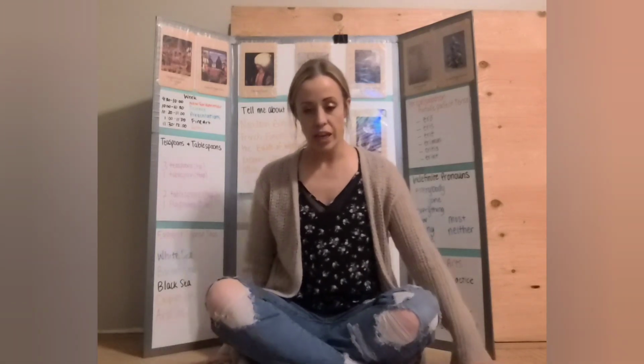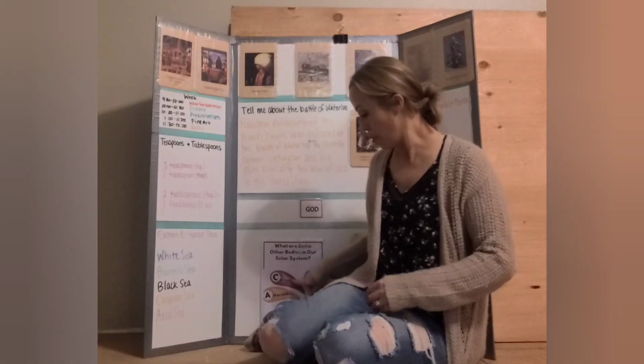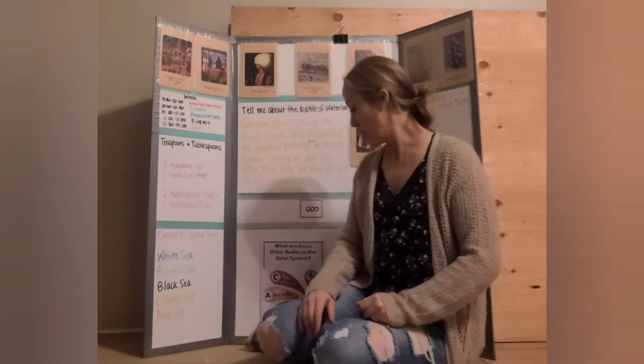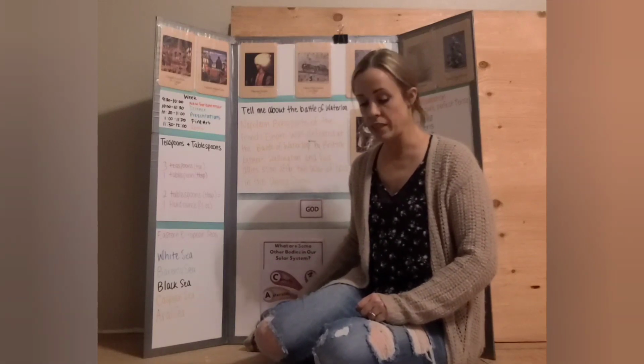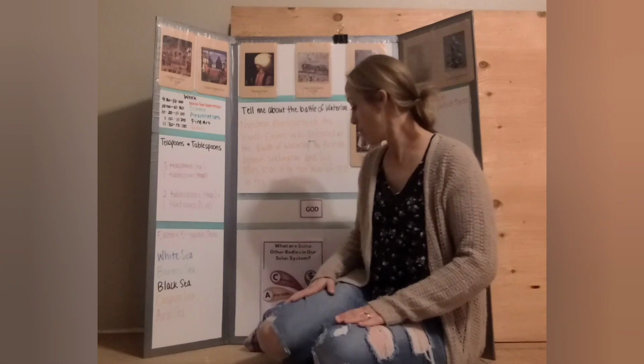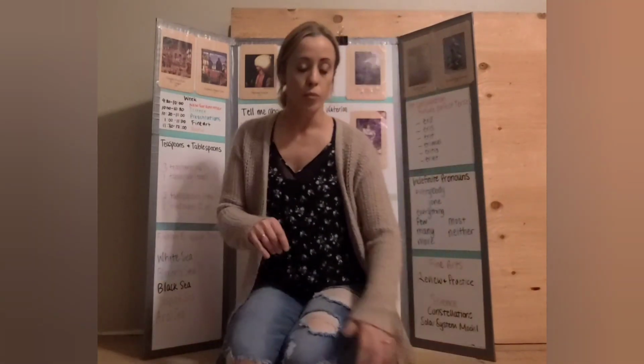For science this week, I had each of the kids go ahead and point to each of these. So it's, what are some other bodies of the solar system? And so we have comets, asteroids, meteoroids, and meteorites. And so we just kind of went through, each of the kids had a chance to point to it.